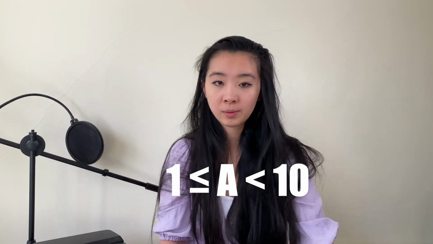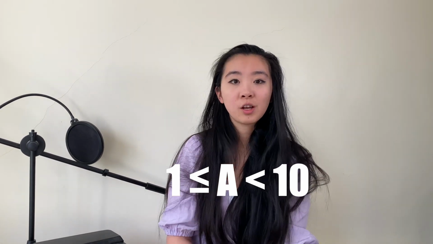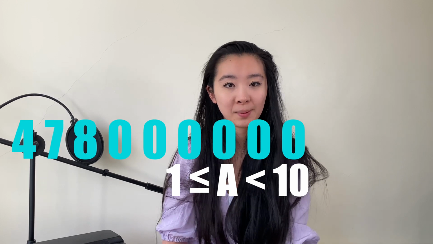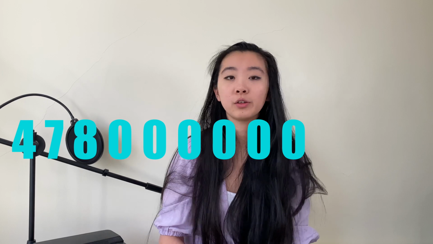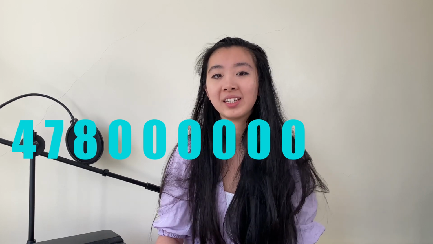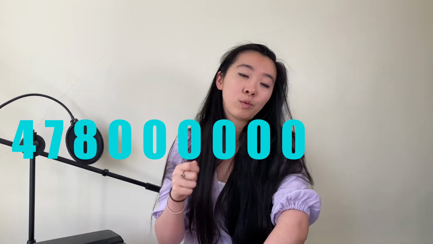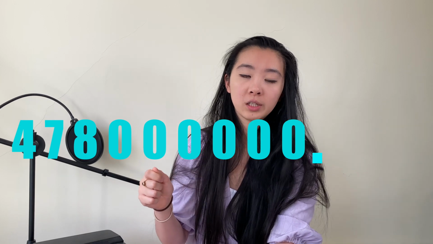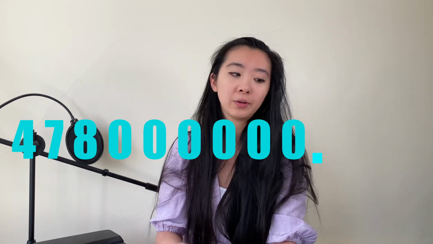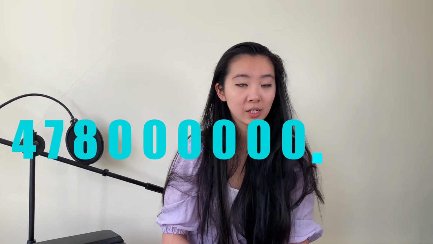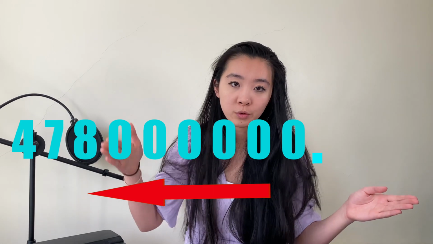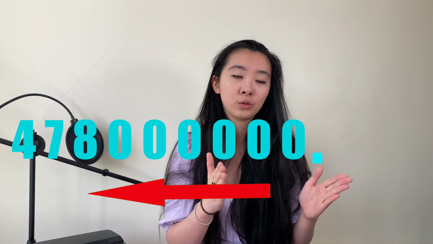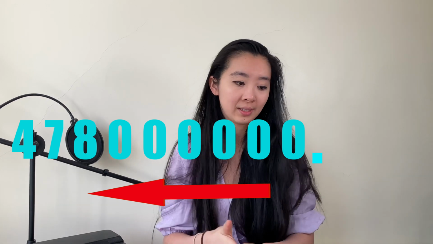So let's go to an example. For this example, we have 478 million, and we need to write that in standard form. The first point is to find out where the decimal point is going to be, and the decimal point will be at the very last, so after the last zero. Then we will need to move the decimal point to the left. Because it's quite a large number, we're going to move it to the left so it gets closer to a number between 1 and less than 10.